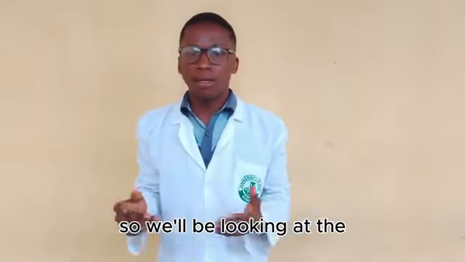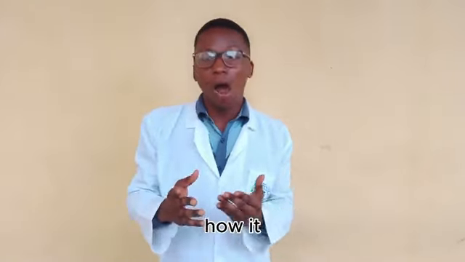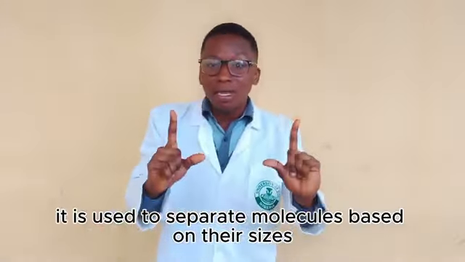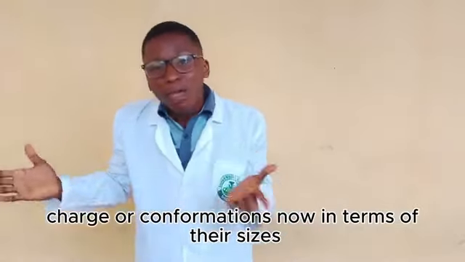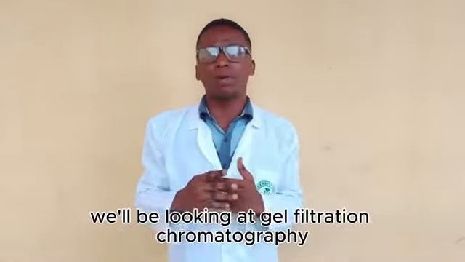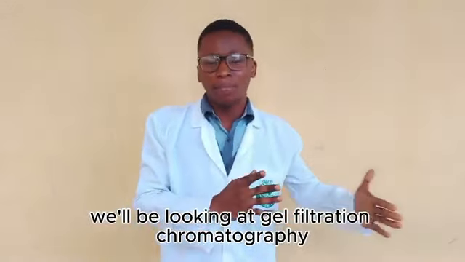So we'll be looking at how polyacrylamide gel electrophoresis is used to separate molecules based on their sizes, charge, or conformations. In terms of size, we'll be looking at gel filtration chromatography.